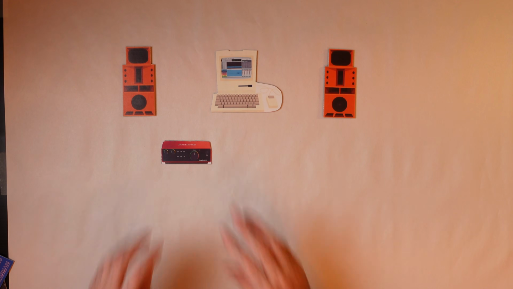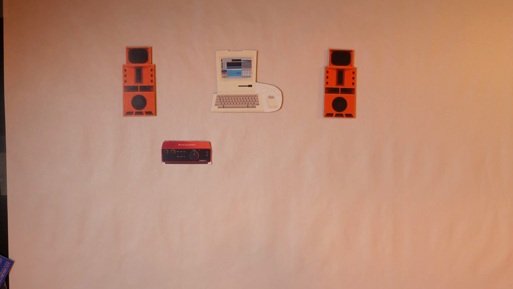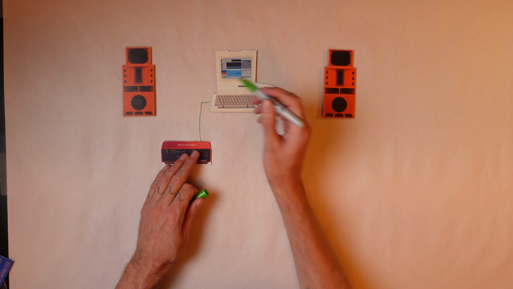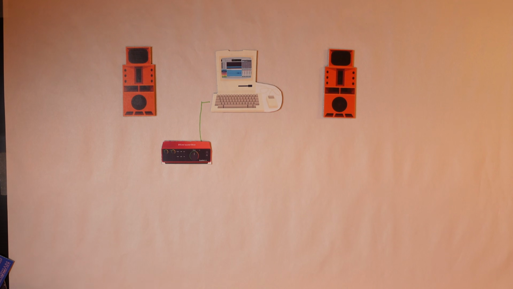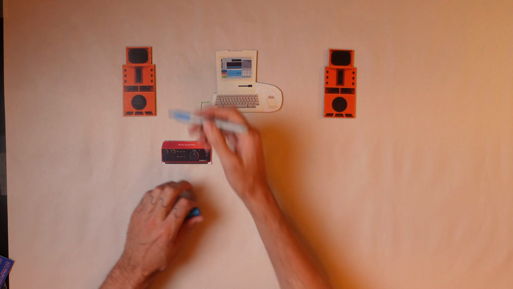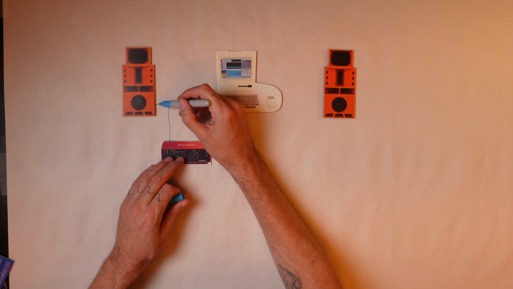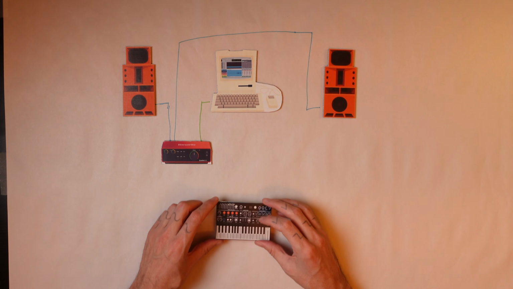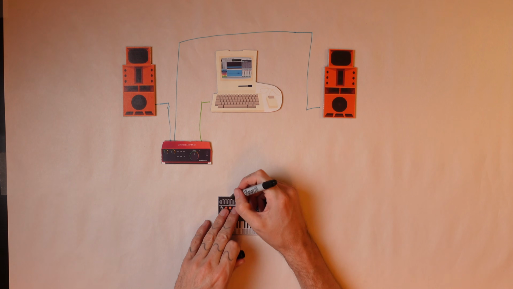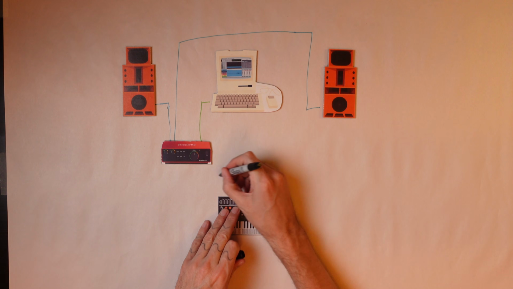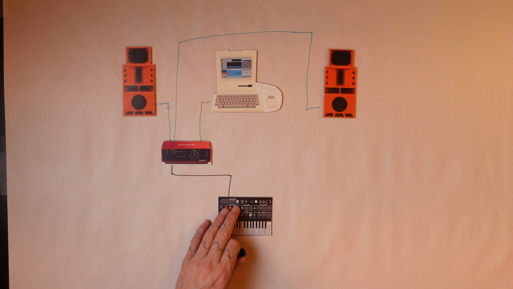First setup. You bought your first synth, but this cable clearly doesn't connect to your computer. So you need an audio interface. Let's make it part of the setup. We connect our interface via USB to the computer. And of course, the speakers or headphones are also connected to the interface. And here we have our synthesizer. We can take the line output of our synthesizer and go straight to the input of our interface.